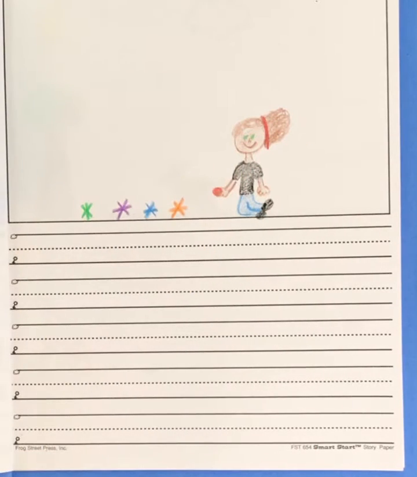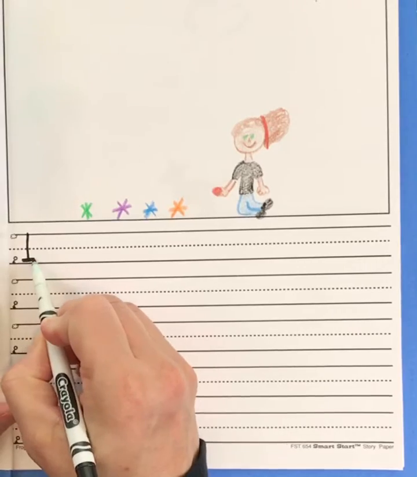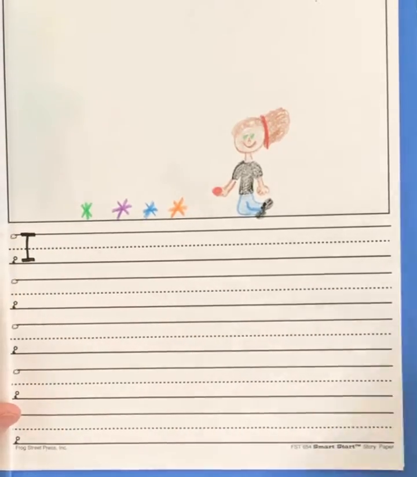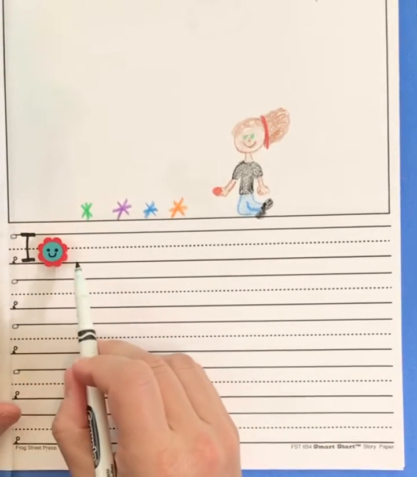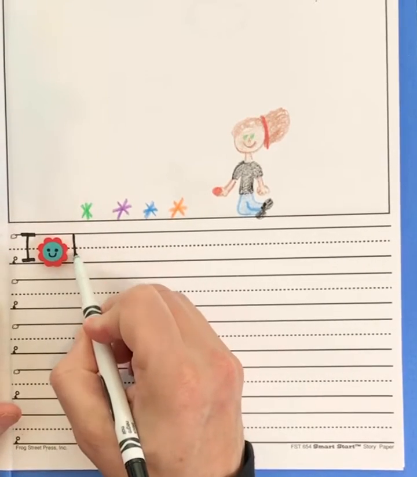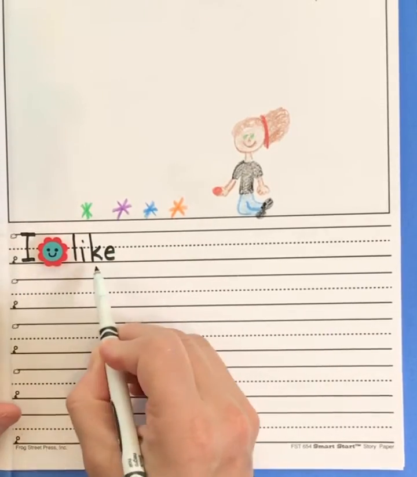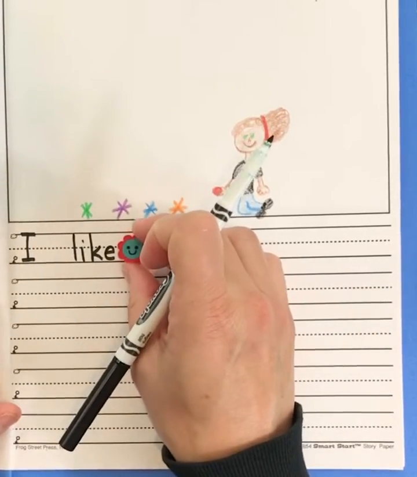I have 5 words in my first sentence. I know that my sentences always will start with a capital letter. And the word I, even if it isn't at the beginning of a sentence, is always a capital letter. So my first word of that sentence was I. It will be capital I. And then in between my words, I leave a space. I like. Very good. We know the sight word like. L-I-K-E. I like. Then I'll leave my space.